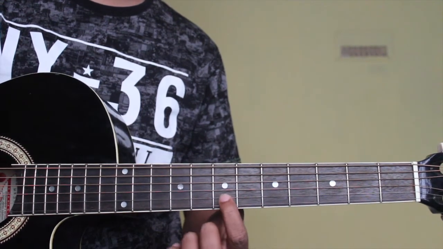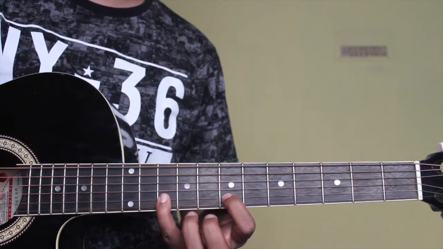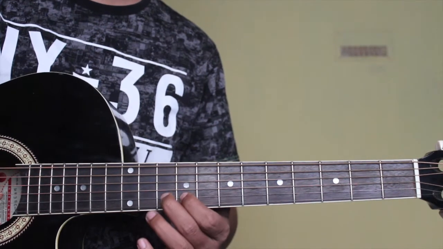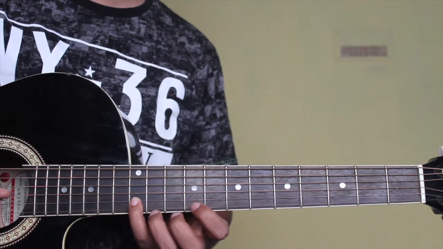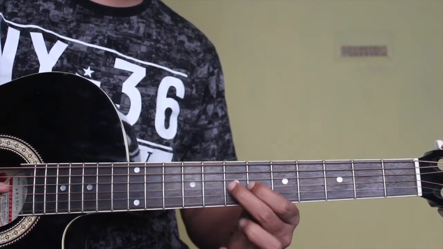And for a D major, we'll have to play the F sharp and slide into A on the same string, which is on the 10th fret of the 2nd string. And finish with a B on the 12th fret of the 2nd string. So it's going to sound like this. 1, 2, 3, 4.